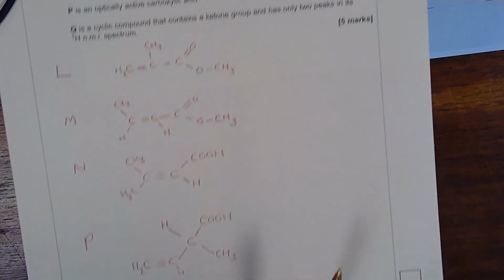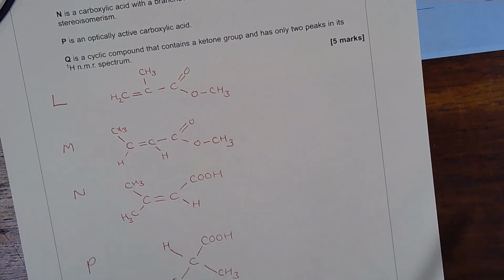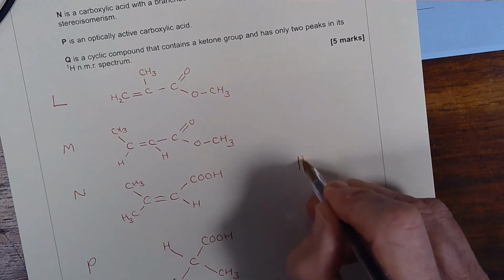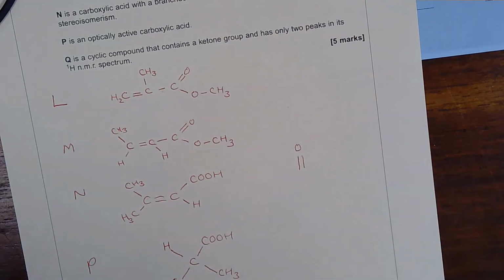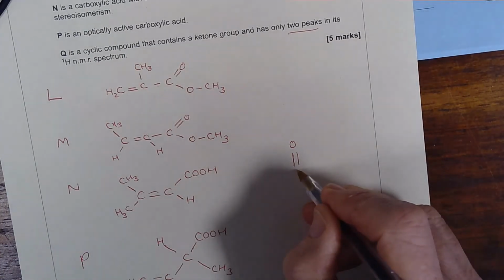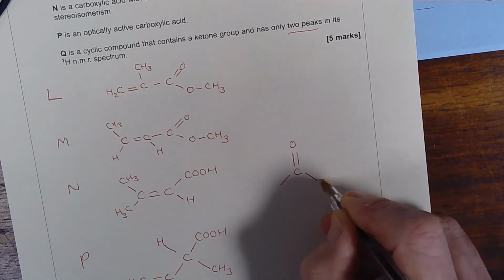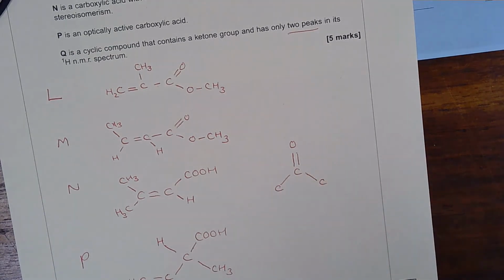And finally, Q is a cyclic compound that contains a ketone group and only has 2 peaks in its NMR spectrum. So it's a cyclic ketone. So we could work on the idea that it would have all the carbons, all 5 carbons, in a ring. However, it only has 2 peaks. That means there must be considerable symmetry in this particular example. So if we were to put the ketone group there, we know that there has to be carbons in those 2 positions there, because we know it's a ketone.